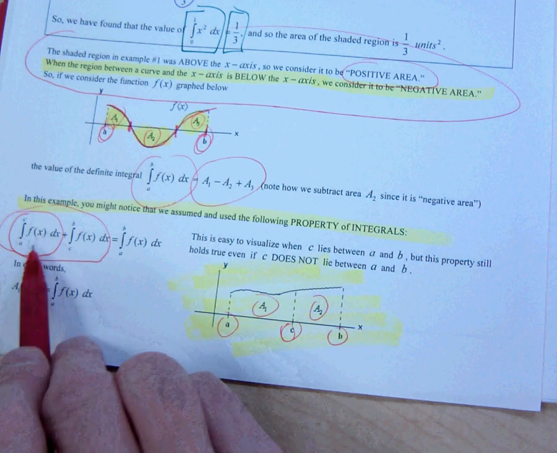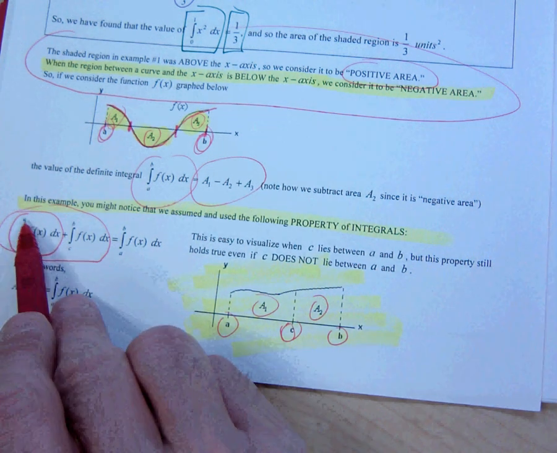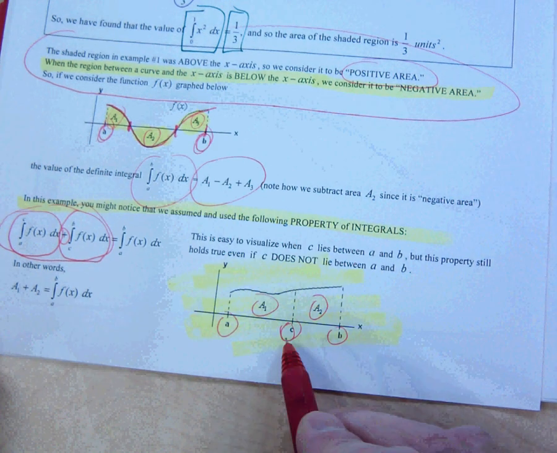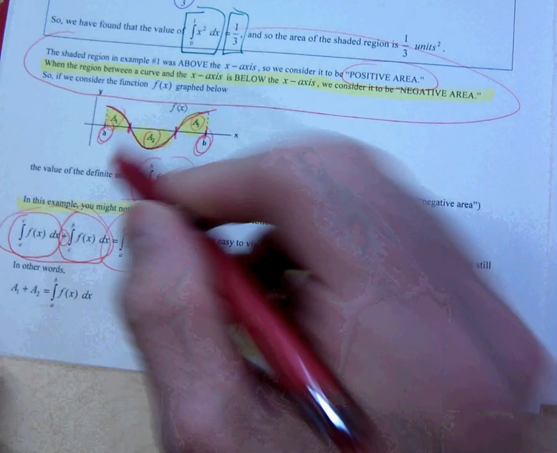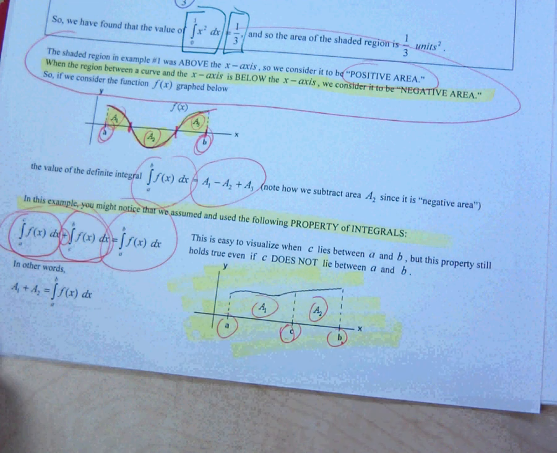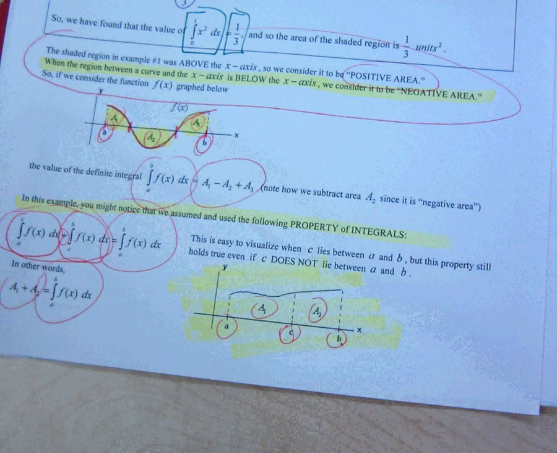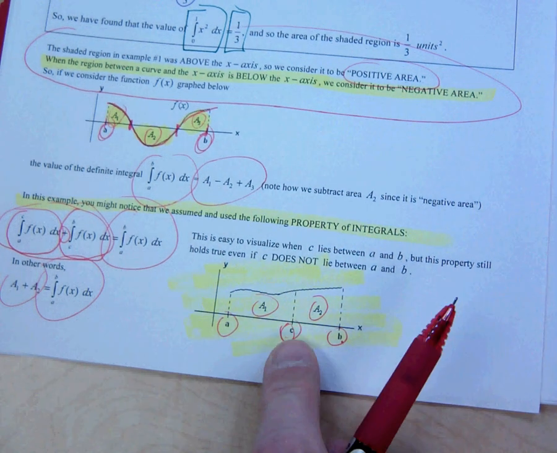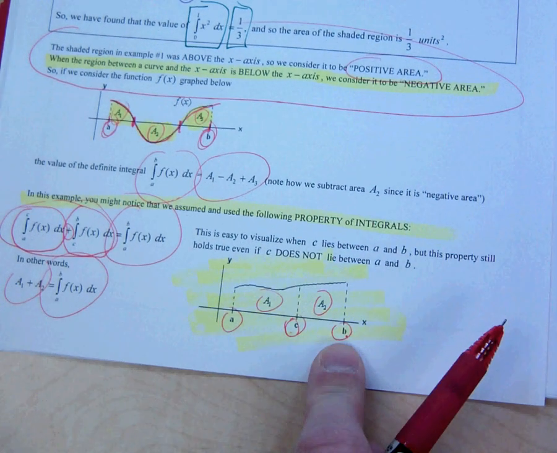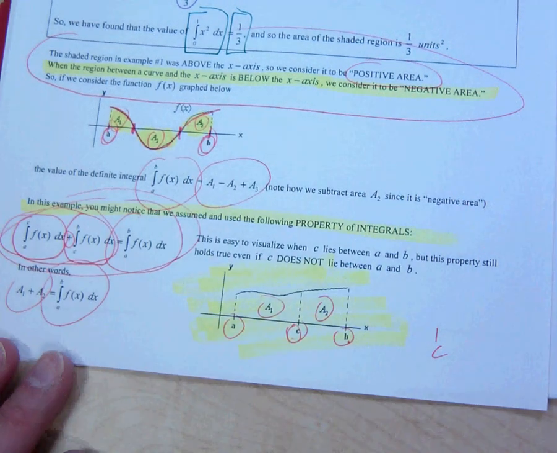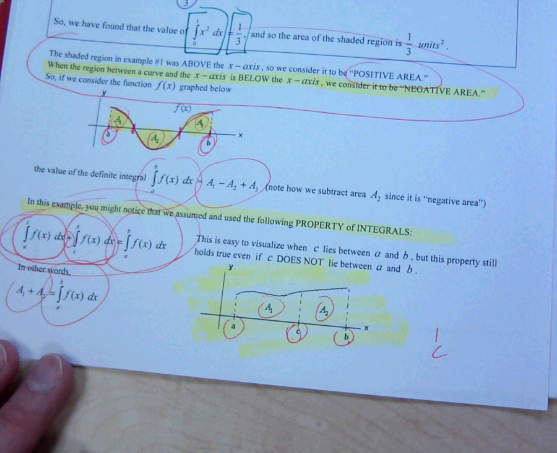Anyway. When I integrate from a to c and add that to what I get when I integrate from c to b, that should add up to the whole integral all the way from a to b. Does that make sense? Now, the way I drew it, I drew c between a and b. But believe it or not, even if c was way out here, this would still work. You might not be able to see it, but trust me, it does work.